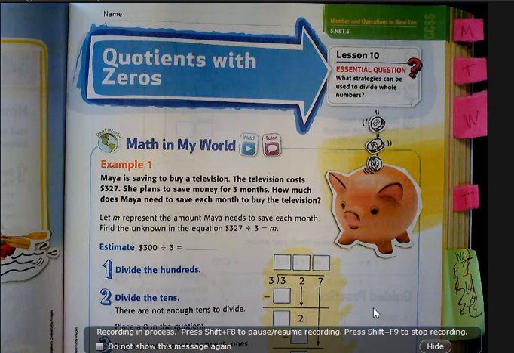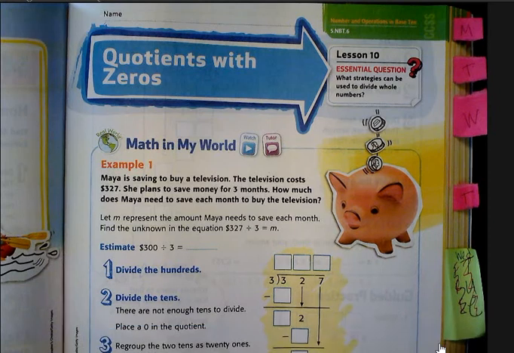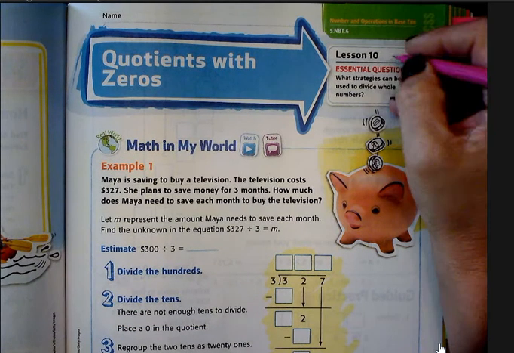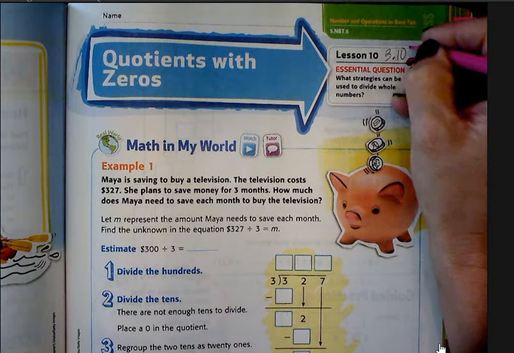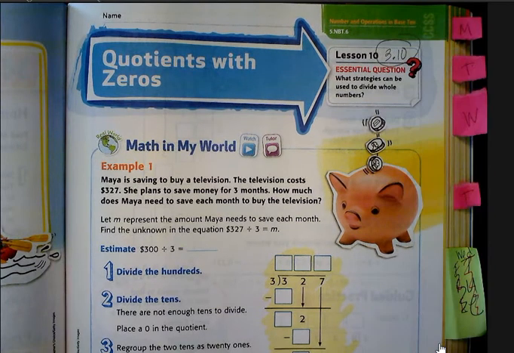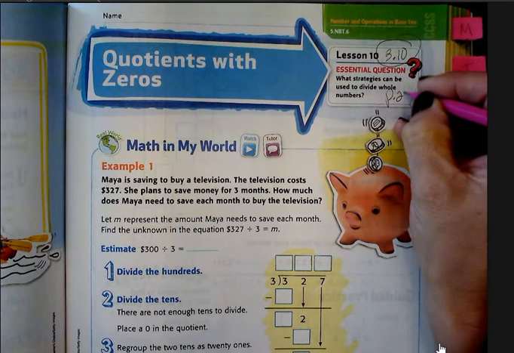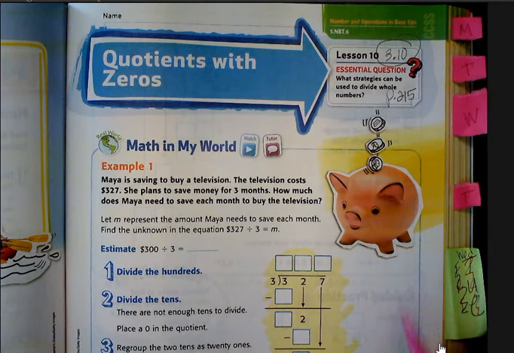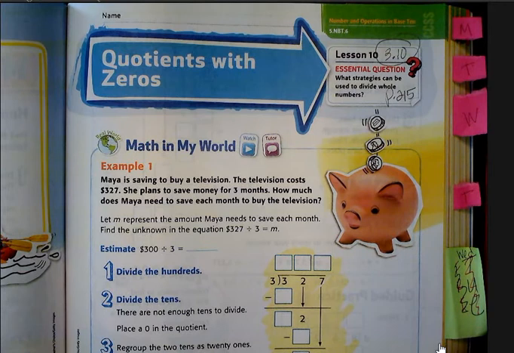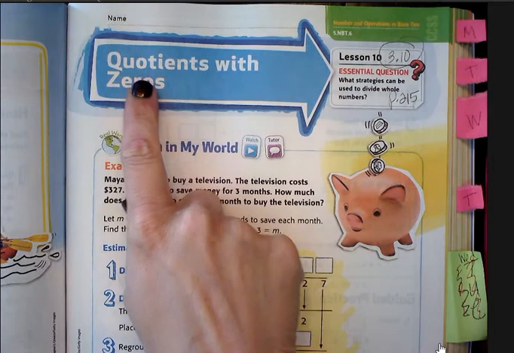My lovely students, we are on Chapter 3, Lesson 10, so 3.10, and it is page 215. If you have this piggy bank on the top of your picture, you are on the right page. And we're going to continue with division, multi-digit division, long division, but this time we're looking at quotients or answers.